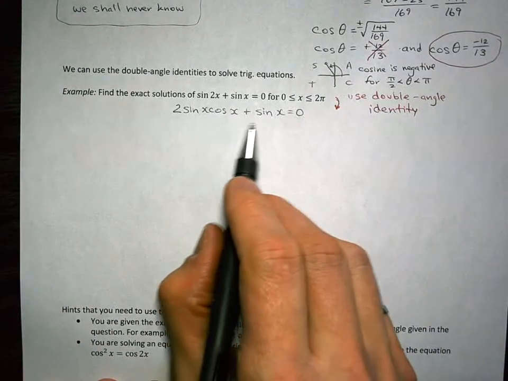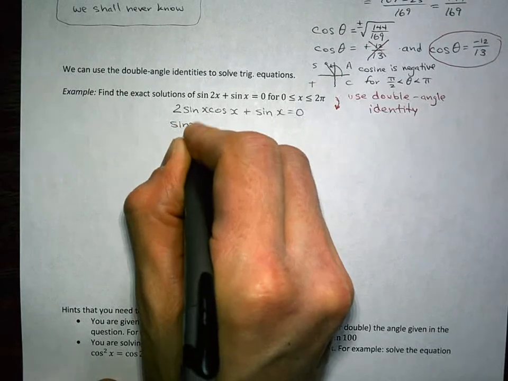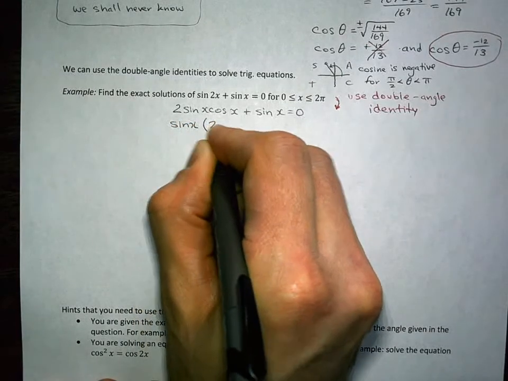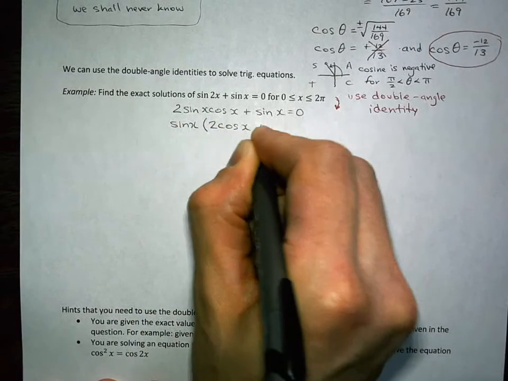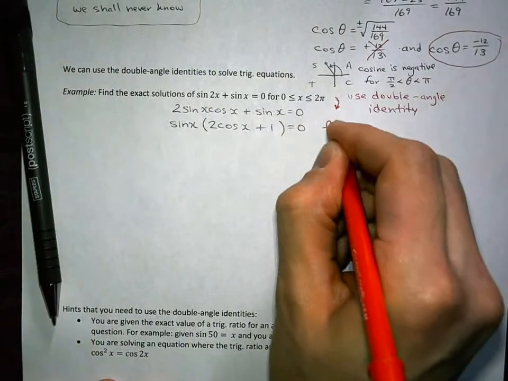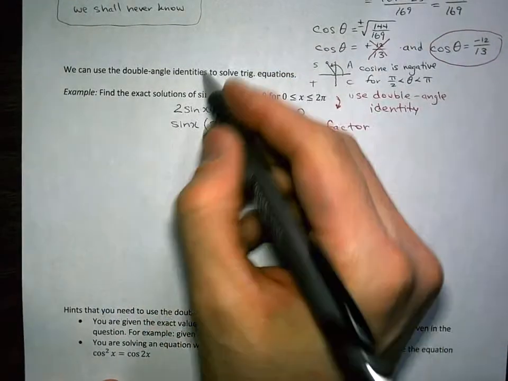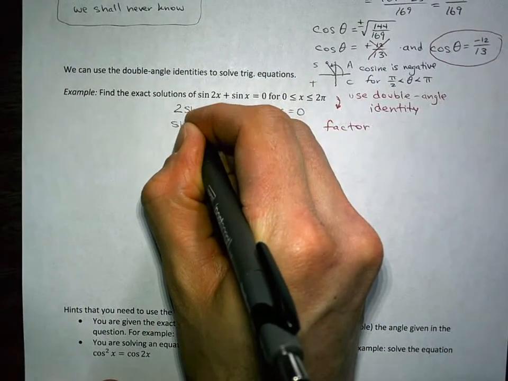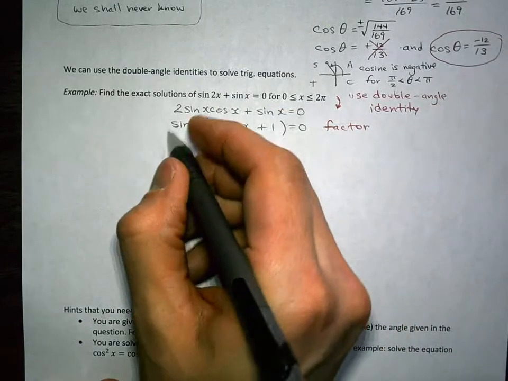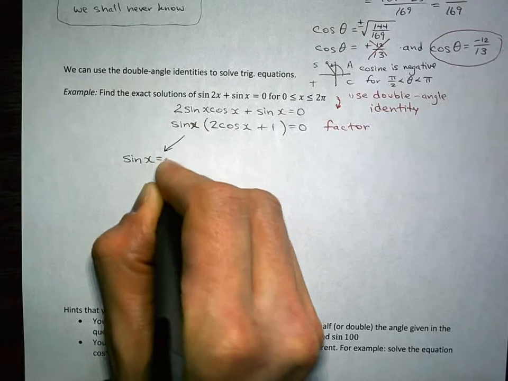Okay, and now, I guess I can factor this. So I'm going to factor out the sine x. And that's going to leave me with 2 cos x plus 1 equals 0. So that there is I factored. And now, look at what you have. You have an equation that's been factored. So for this to be true, either the first factor has to be equal to 0. Sine x is equal to 0.